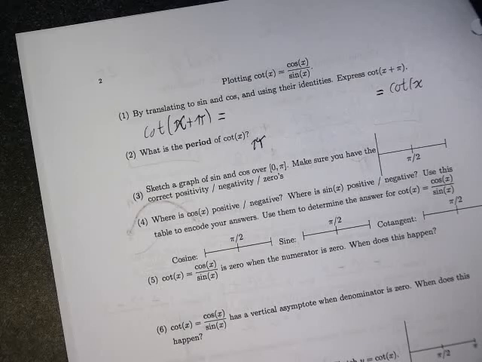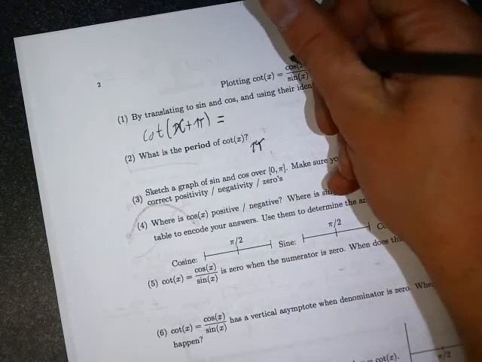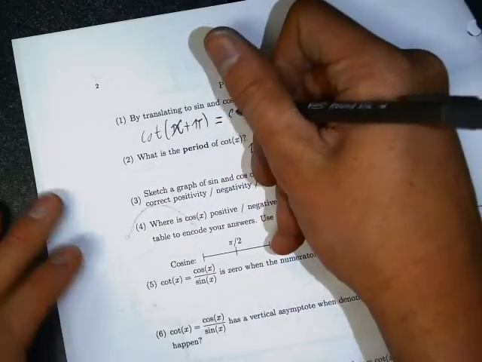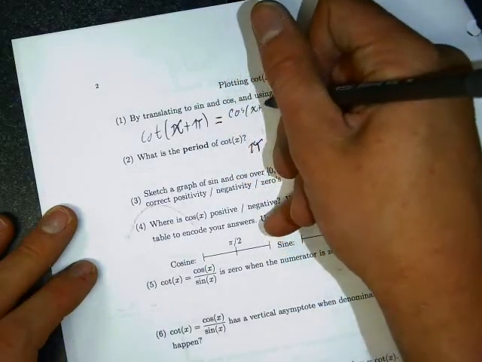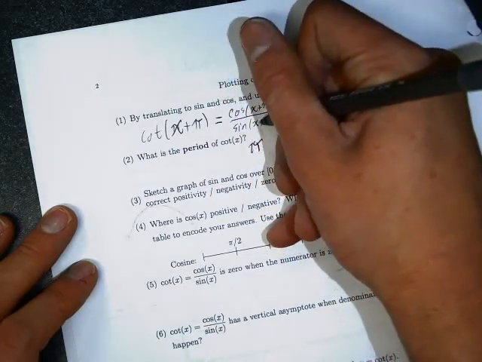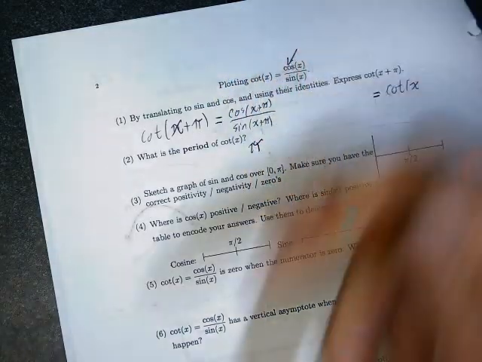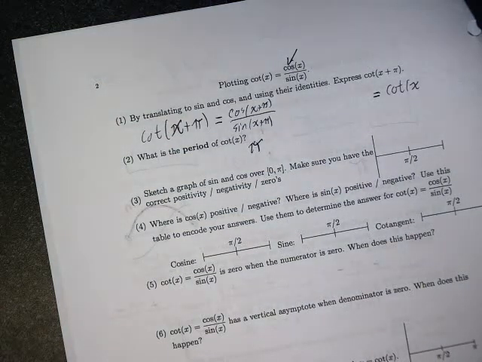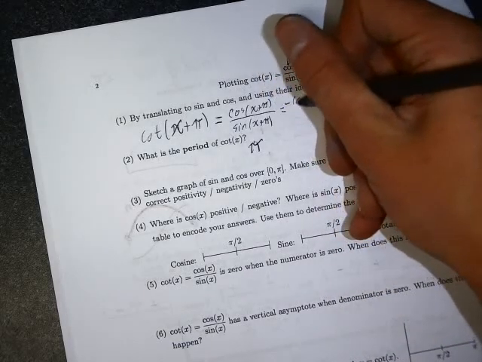So we'll rewrite cotangent in terms of sine and cosine. What is cotangent in terms of sine and cosine? Cosine over sine, as it says right here. So this will be the cosine of x plus pi divided by the sine of x plus pi. And what is the cosine of x plus pi? Negative cosine of x.